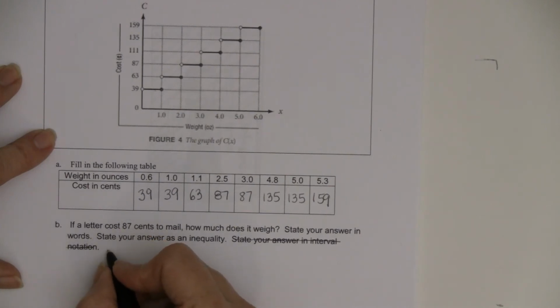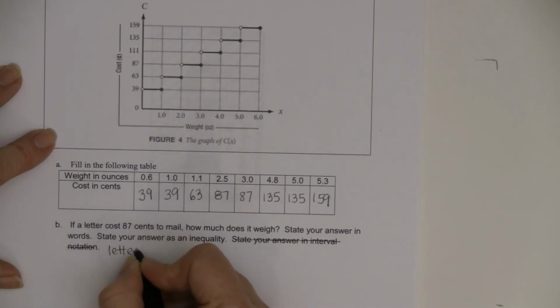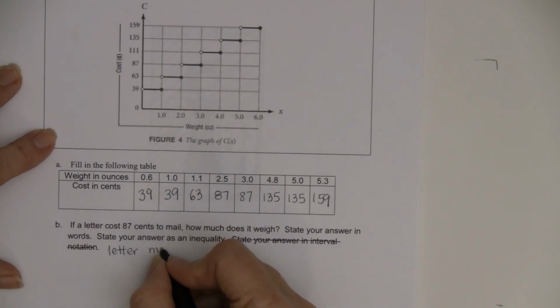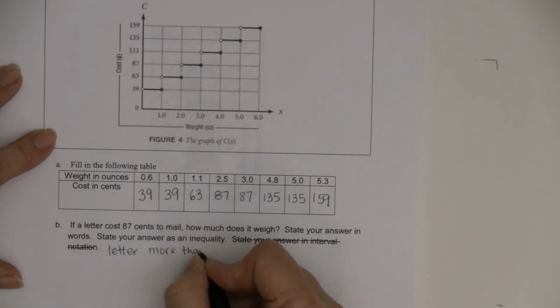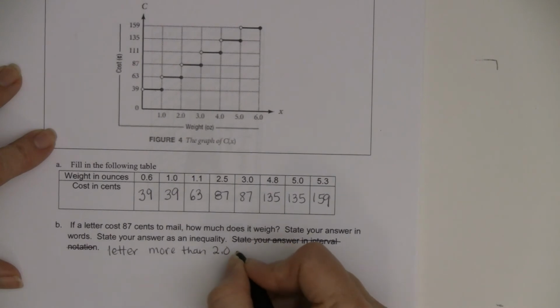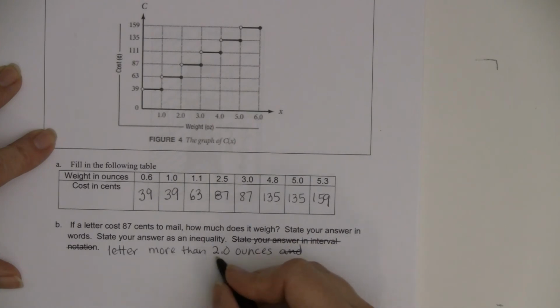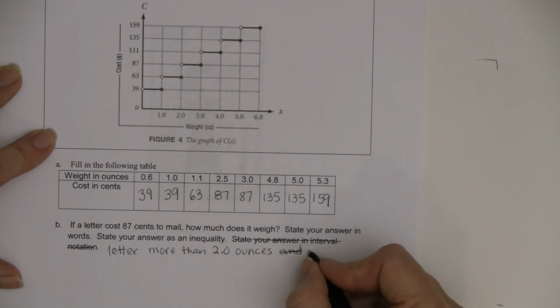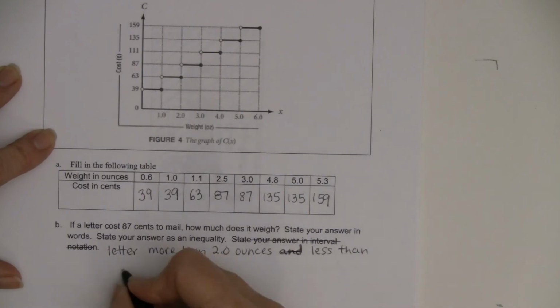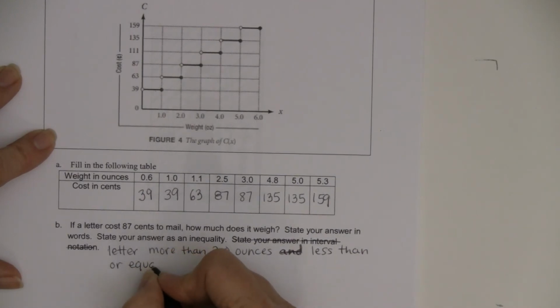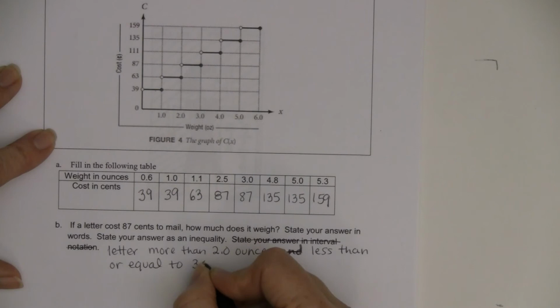So my letter would be more than 2 ounces and less than or equal to 3 ounces.